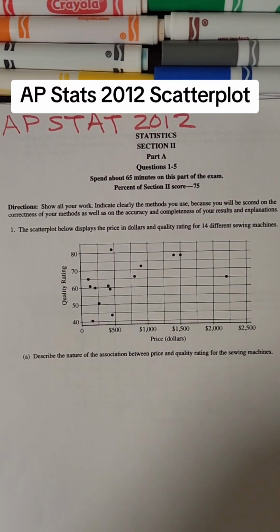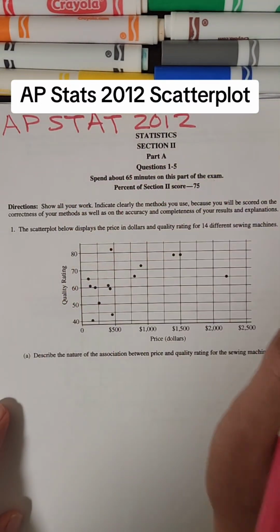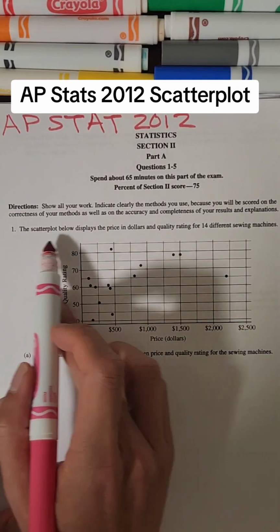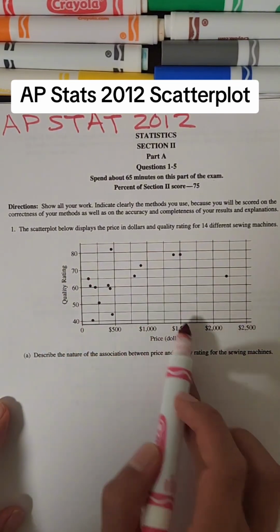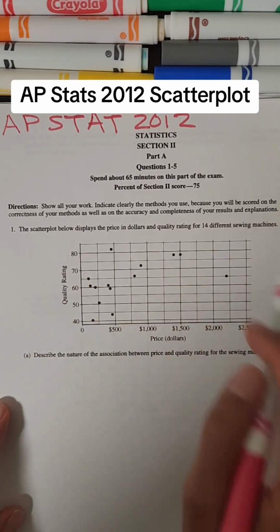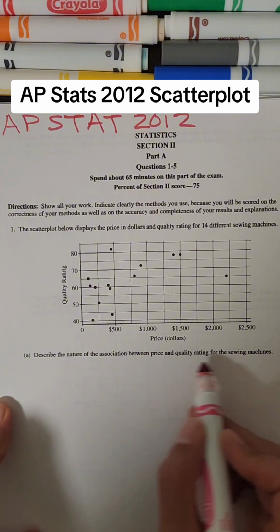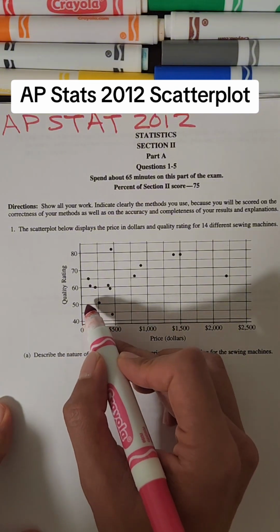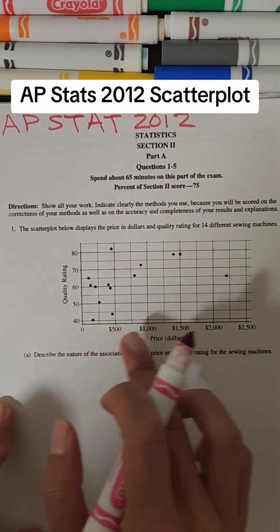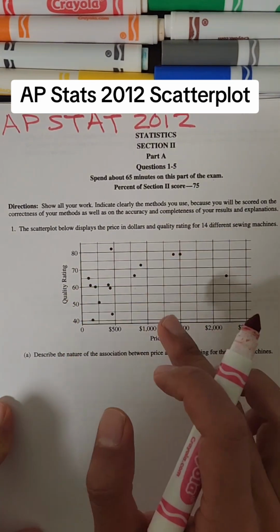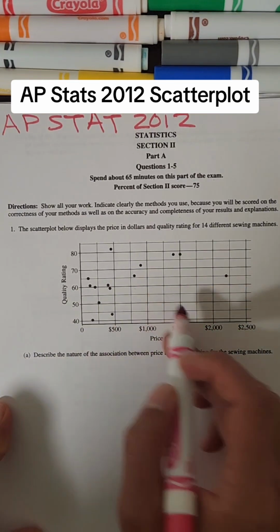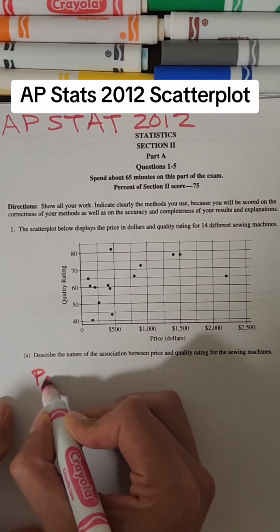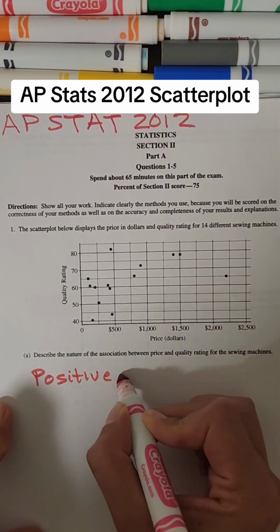All right, let's look at this AP Statistics 2012 exam, Part A, Question 1. So we have a scatter plot describing the relationship between price as well as quality of sewing machines. Question 1, describe the association between price and quality. Early on it looks quite random. Maybe there's a bit of positive correlation. Looks like an outlier. So some points you could talk about is positive relationship.